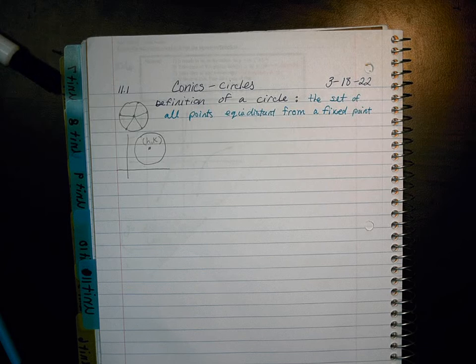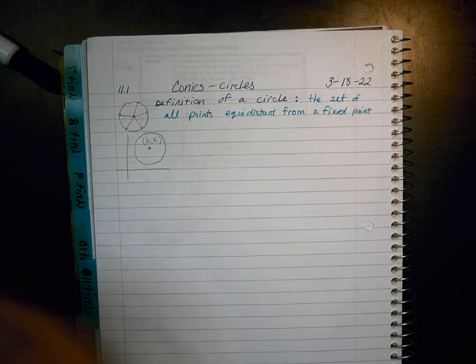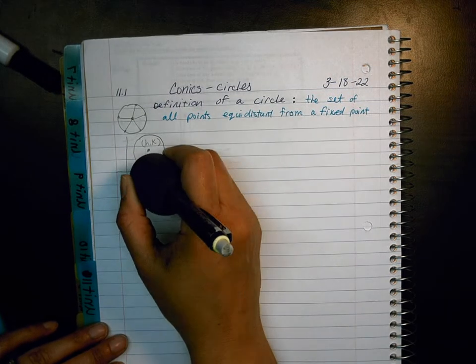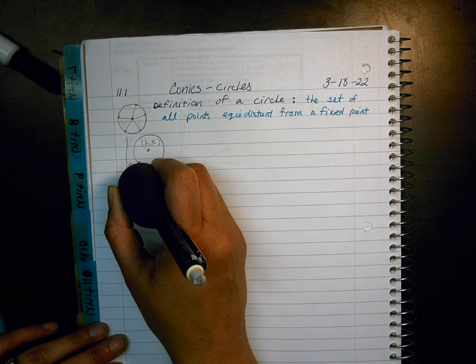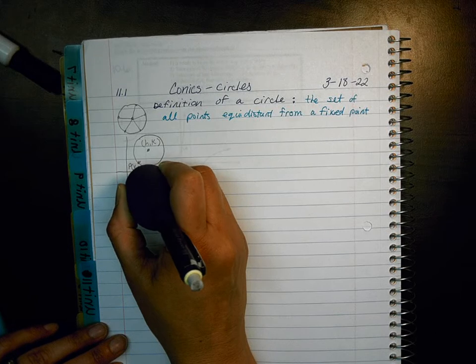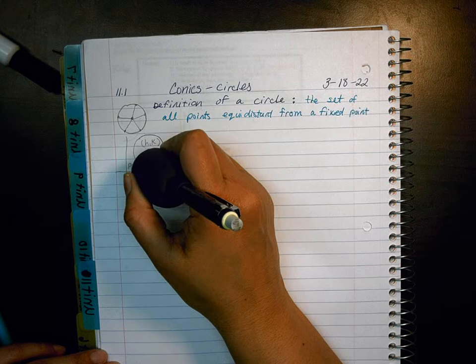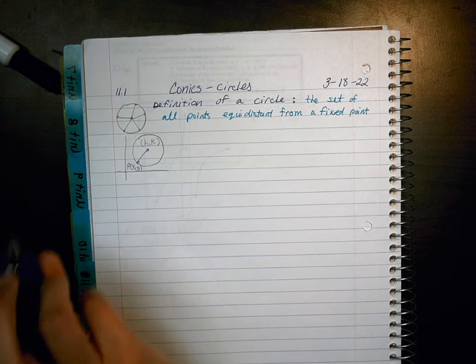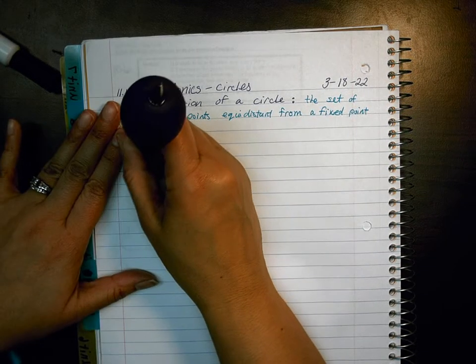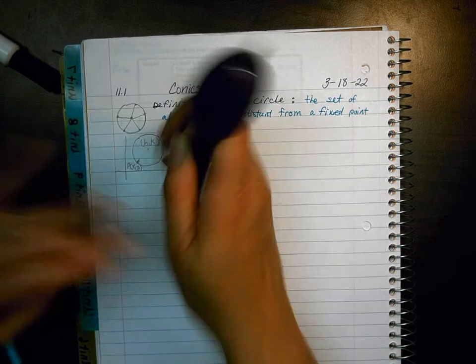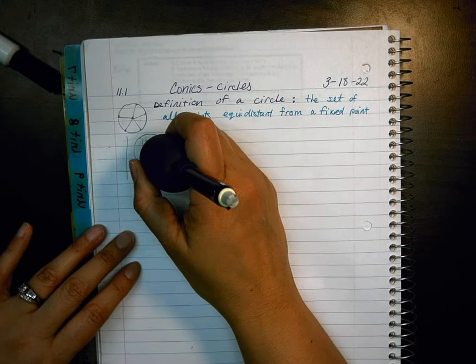Circle x comma y. I'm going to call it point P for point x comma y. And I'm going to call the distance between those 2 points, instead of calling it D for distance, I'm going to call it R for radius.